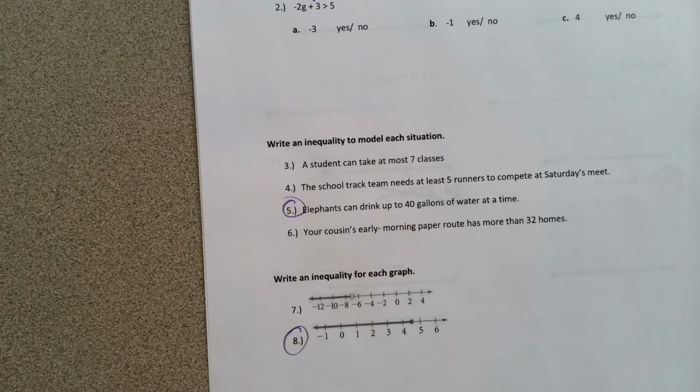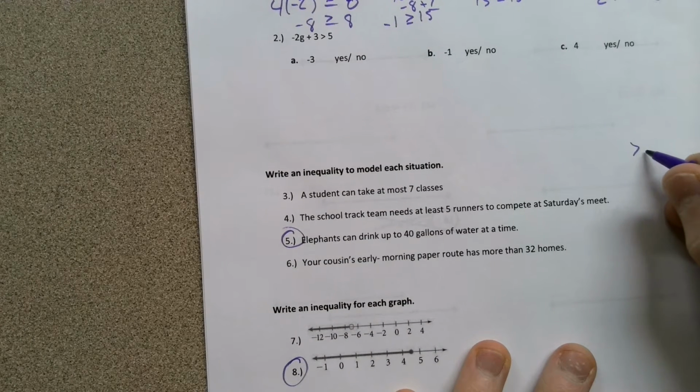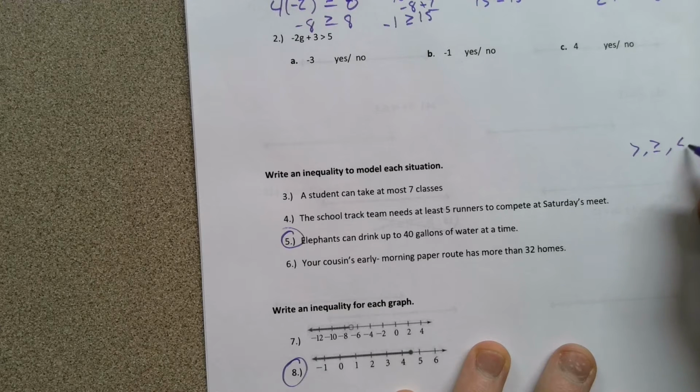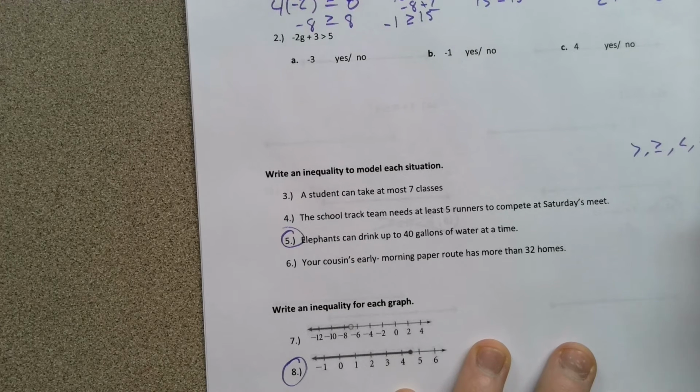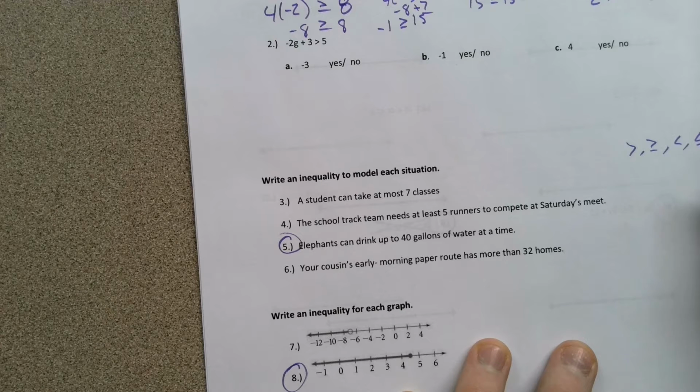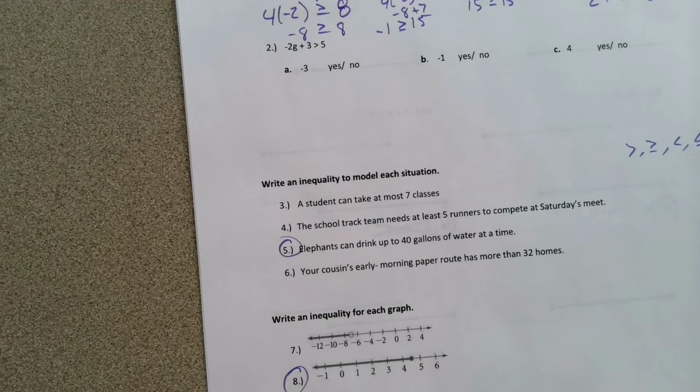Right here we have a group of them that are asking us to write an inequality to model each situation. Remembering our different options, we've got greater than or equal to, less than or equal to, or there's not equal to. We haven't really done much with that, probably won't.